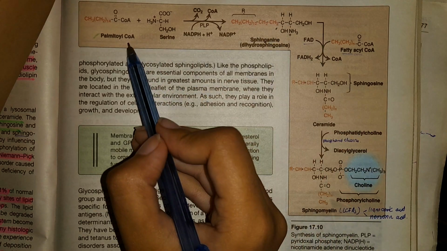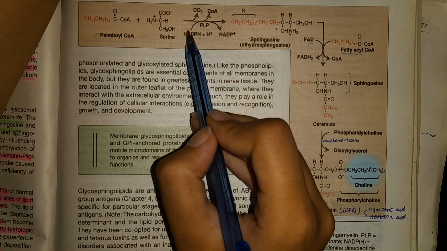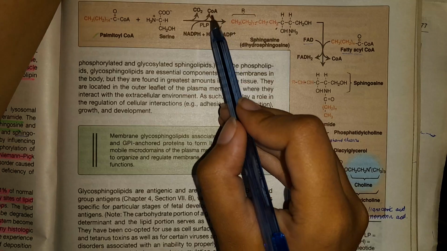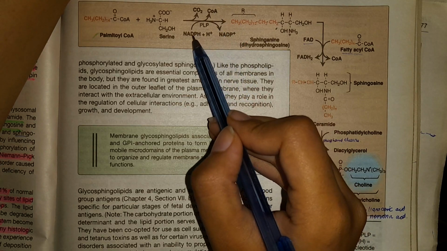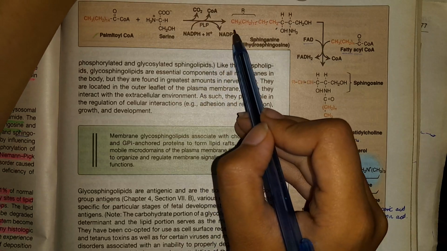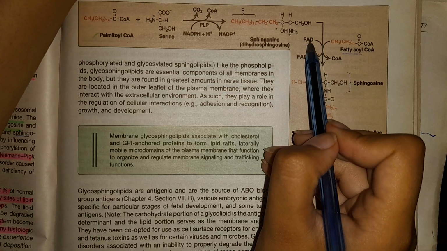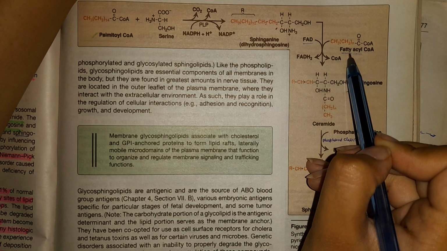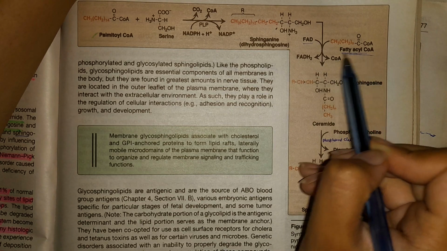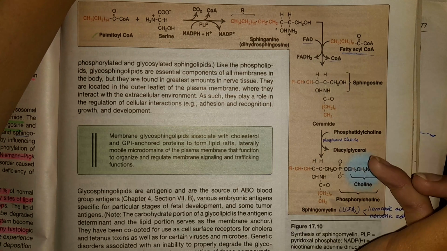So palmitoyl coenzyme A and serine formed a sphinganine by removal of coenzyme A, by removal of carbon dioxide in the presence of PLP, and absorbing a hydrogen atom. Now we are going to remove the hydrogen atom. So we removed the hydrogen atom through FAD, and we added a fatty acid group, which was a fatty acyl coenzyme A, and the coenzyme A was removed in this situation.